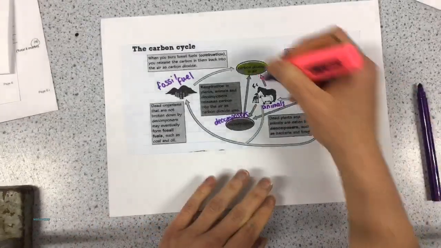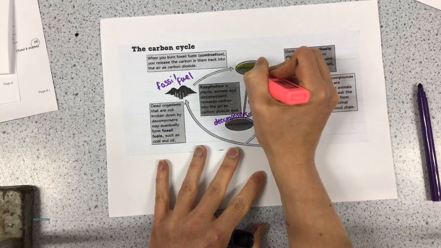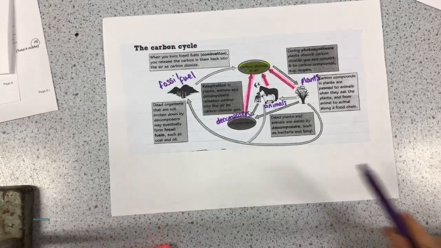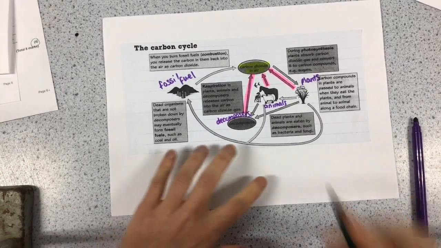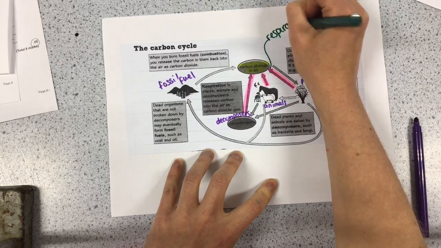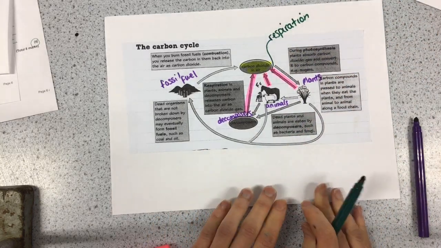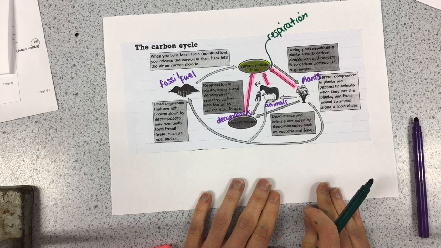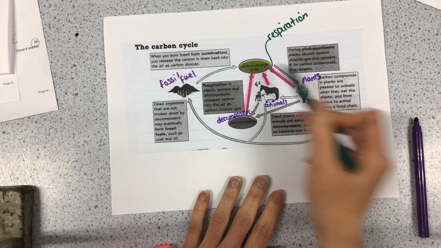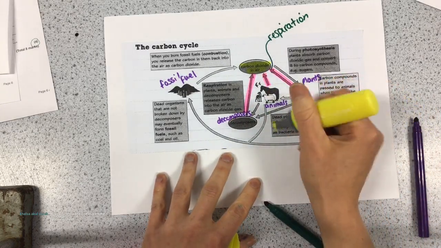So we have a link from animals, we have a link from plants, and we have a link from decomposers. Oops. That link there is respiration. So I'll put a little up there. That is respiration. So not only are we respiring, plants are respiring, decomposers are releasing carbon dioxide as well. Now, if we look at the transfers within the cycle, we'll have a little look at decomposers.